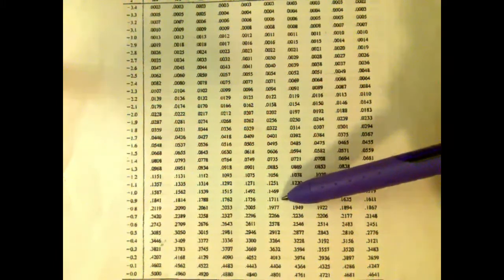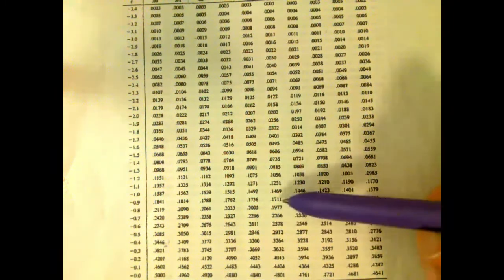1251, 1469, 1711. Look, it's exactly in here. If you don't have the exact number, you're going to find the value with the highest absolute value that is closest to the area that you found. So we found the exact number. We're going to go from the inside out and find our z-score.